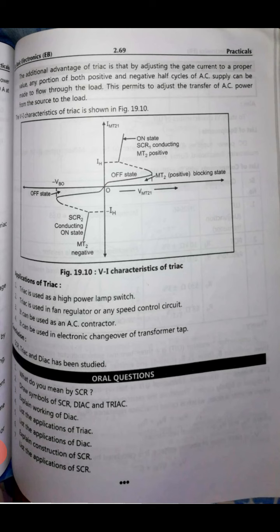There are some oral questions for you. Please note them down in your copy and show me later on. The first question is, what do you mean by SCR? Draw the symbols of SCR, DIAC and TRIAC. Explain the working of DIAC. List the applications of TRIAC. List the applications of DIAC. Explain the construction of SCR. List the applications of SCR.